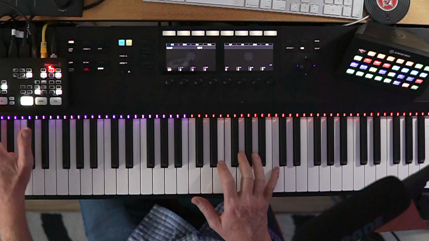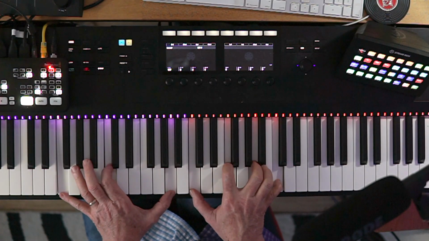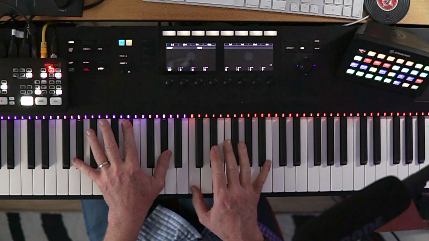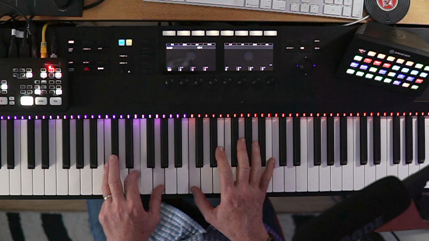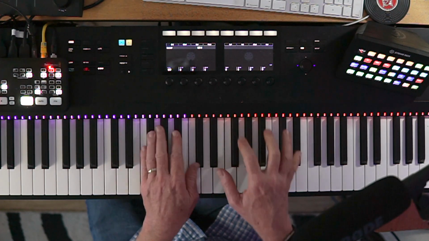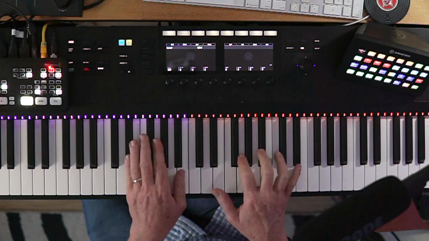So if you go, here we go, C major, A flat minor, so we've got C major to E flat minor, all this sounds vaguely fantasy-esque, doesn't it? Yes, there's a good reason for that.